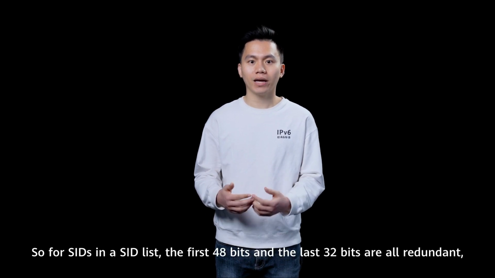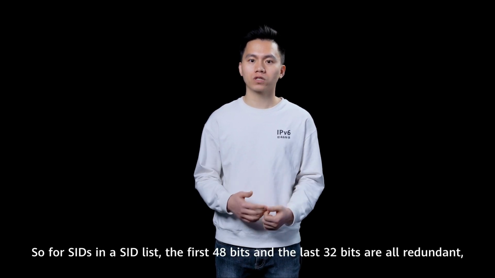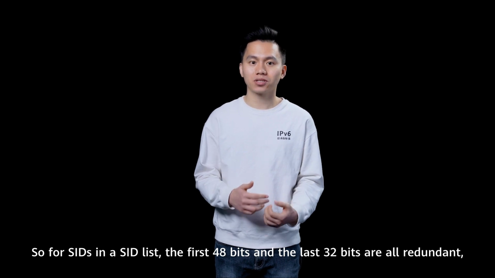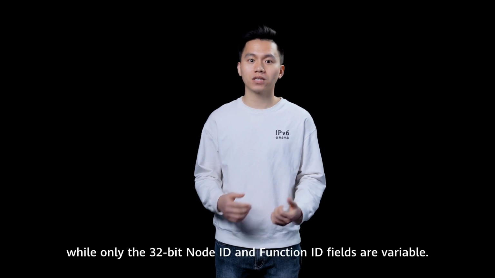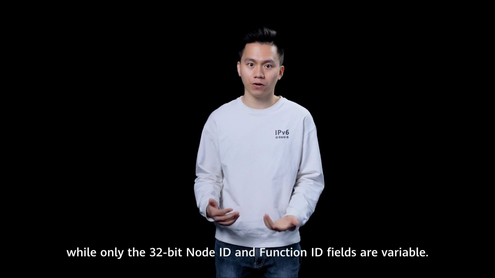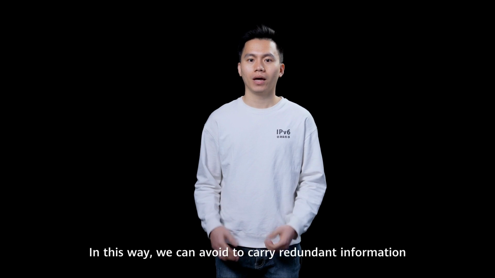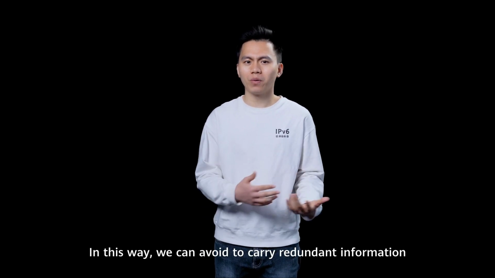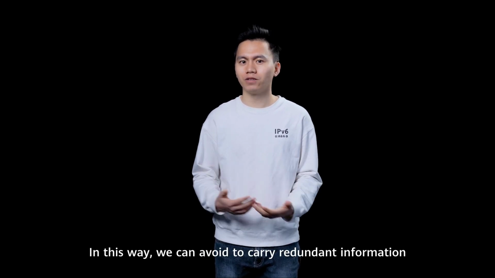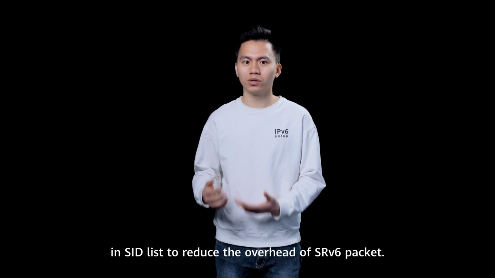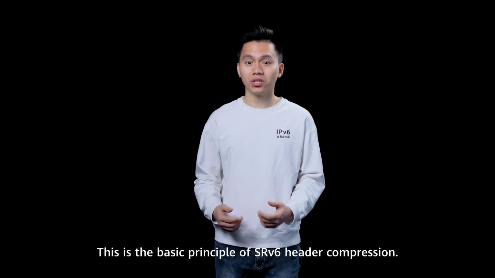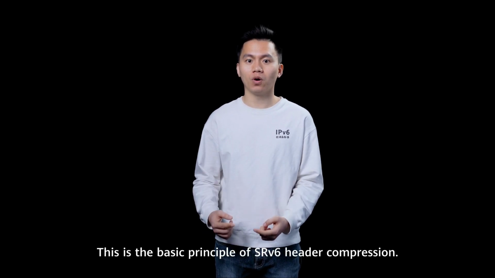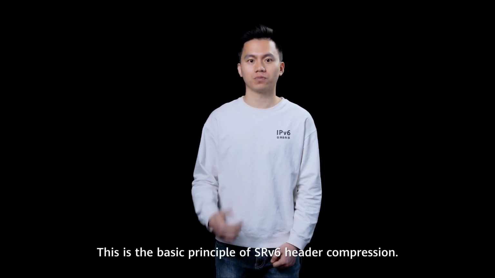So for segments in the segment list, the first 48 bits and the last 32 bits are all redundant, while only the 32-bit node ID and function ID fields are variable. In this way, we can avoid carrying multiple redundant information in the segment list to reduce the overhead of SRv6 packets. So this is the basic principle of SRv6 header compression.